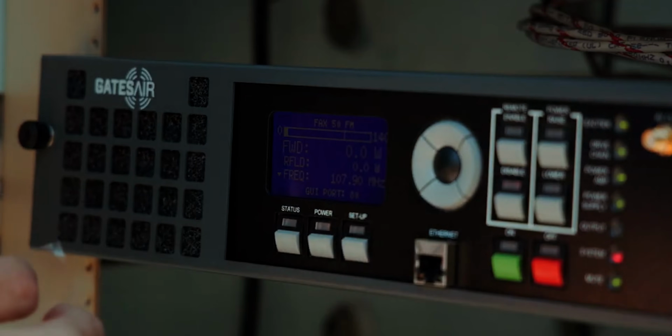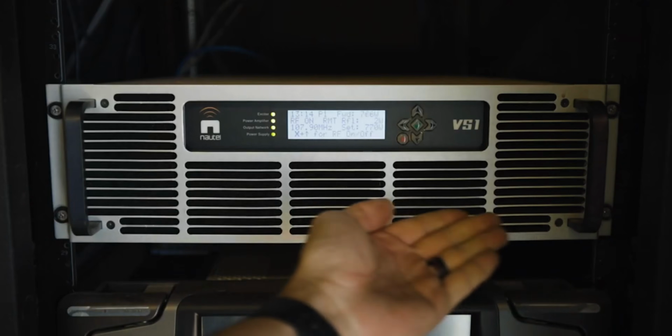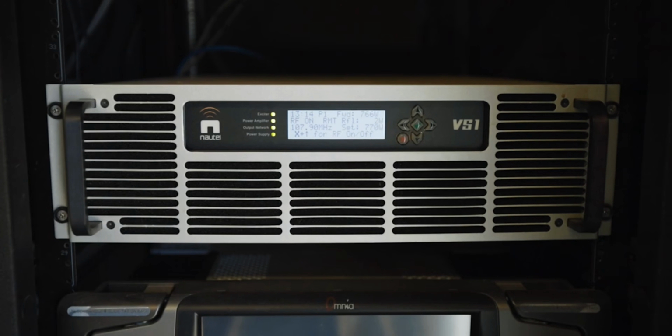And really, all an amplifier does is take a smaller amount of RF, like 50 watts, and boost it to 5,000 watts. Some transmitters have all this combined into one physical unit. Some have it broken out into separate units. But either way, the amplifier turns the RF up to the right level and sends it on its way. The exciter and amplifier combination is considered the transmitter.